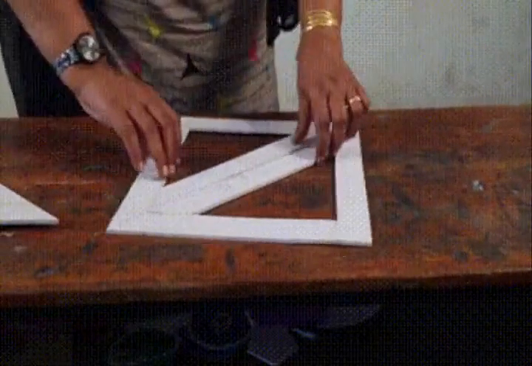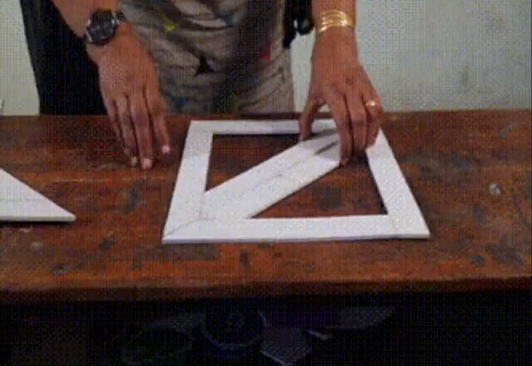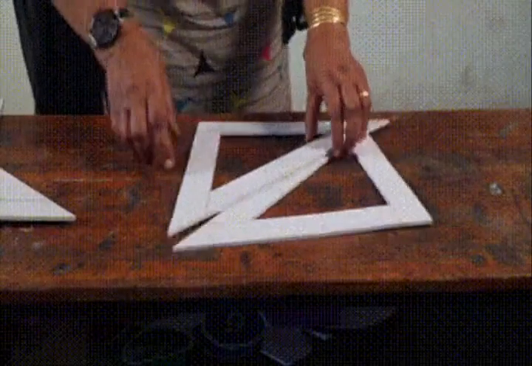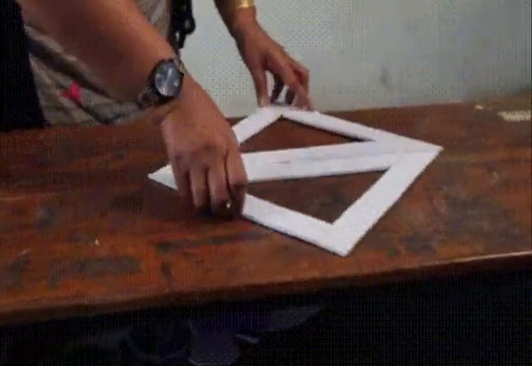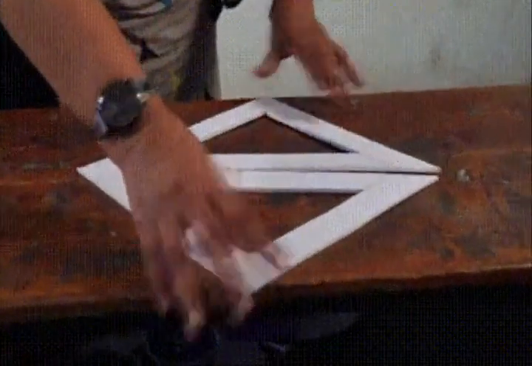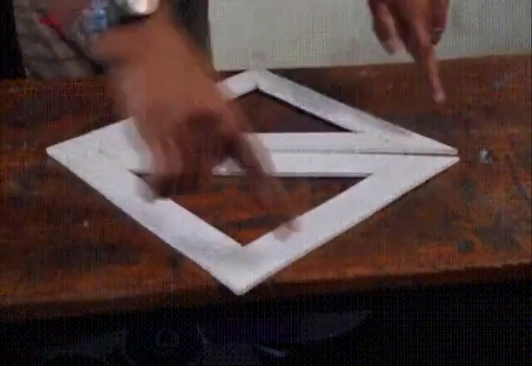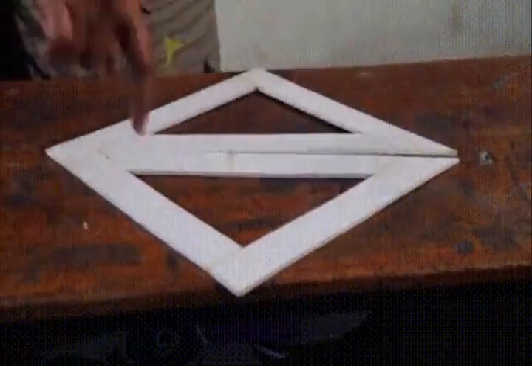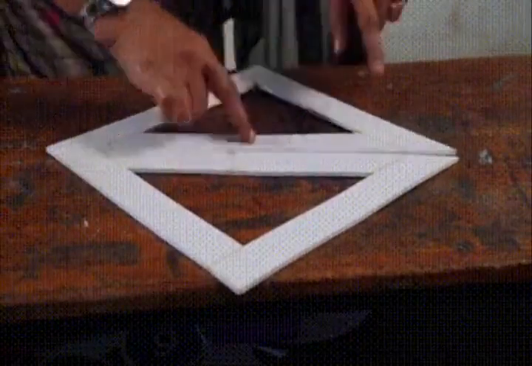Now, hands-on activity. We can take 4 equal set squares or equal triangles. We can form different shapes of quadrilaterals. That is the understanding of basic shapes, and the students can learn very easily the properties of all quadrilaterals. It is a hands-on activity to understand the shapes clearly and their properties.